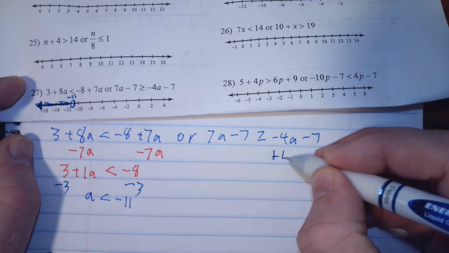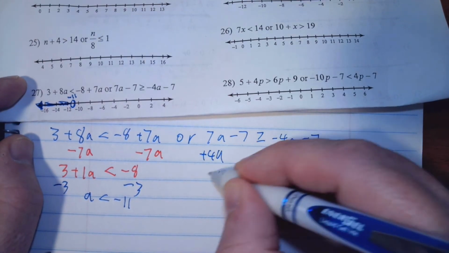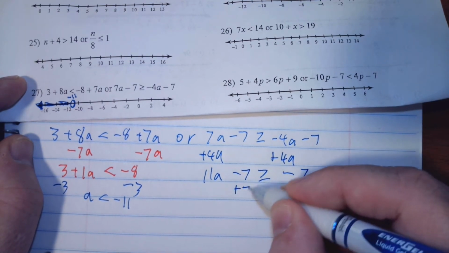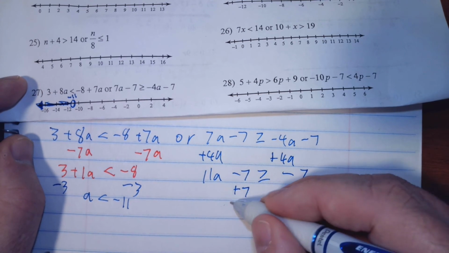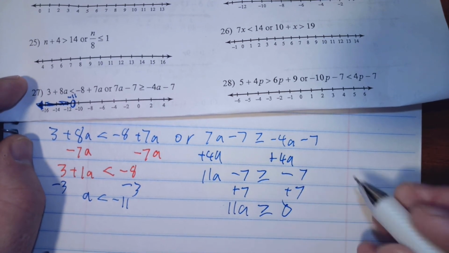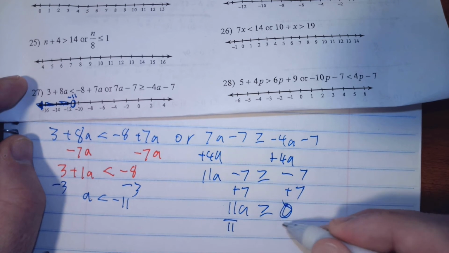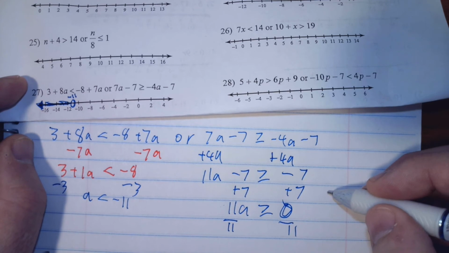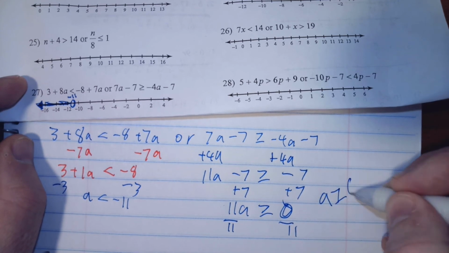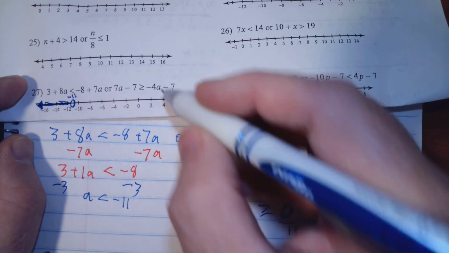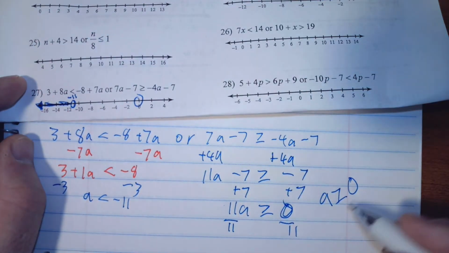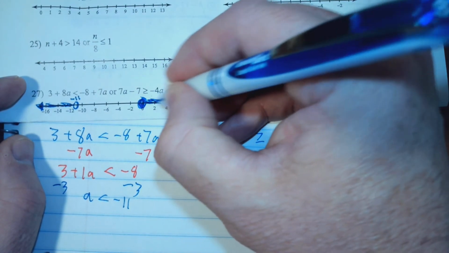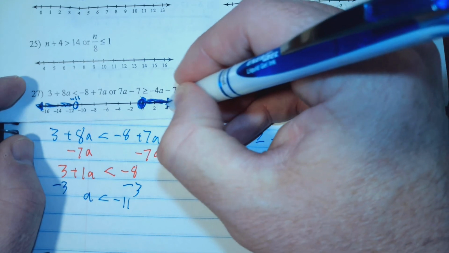Again, I need to do this. Add 7, add 7. So 11a is greater than 0. Well, I can divide by 11, and it's going to disappear, so I'm going to put the answer over here. So 0 divided by 11 is, okay, so I'm going to find 0. That's right here. I'm going to put a circle, since it hasn't got or equal to, and there we go. So that's ORs.